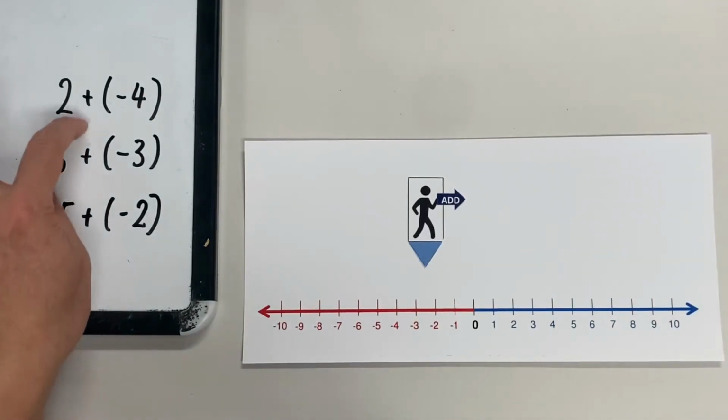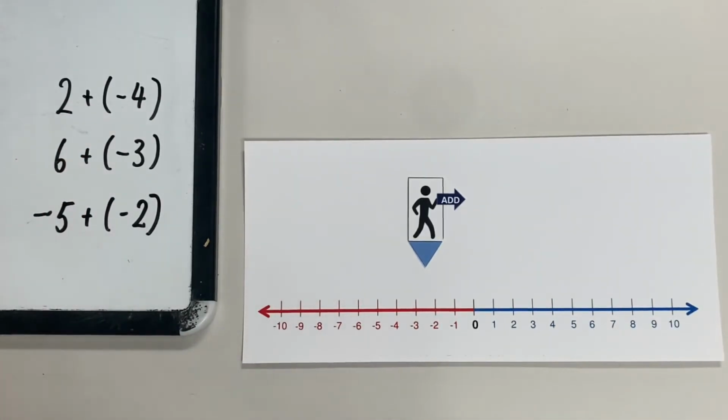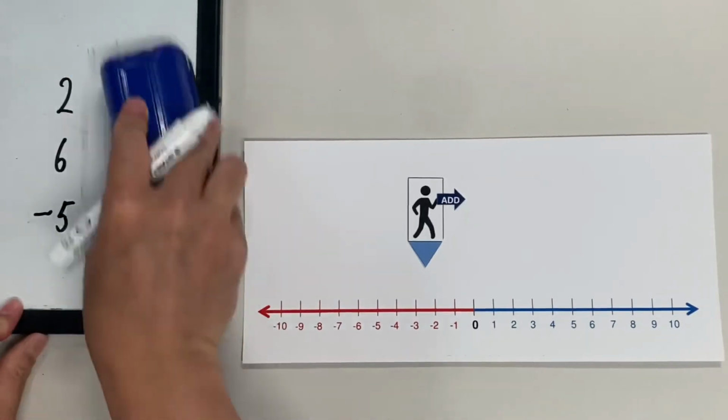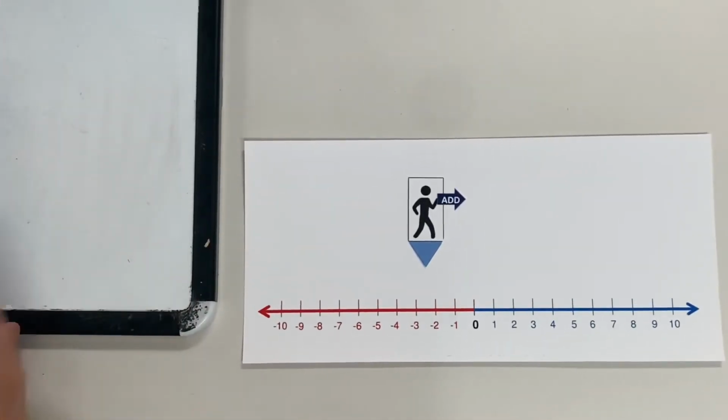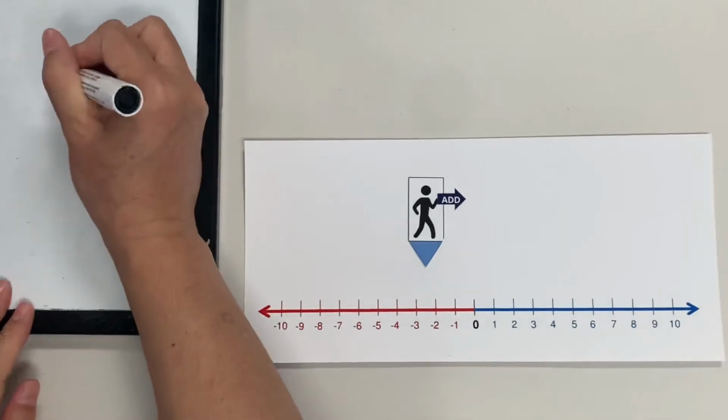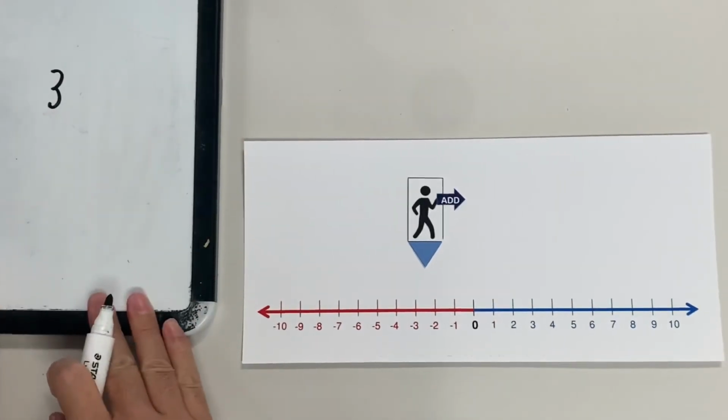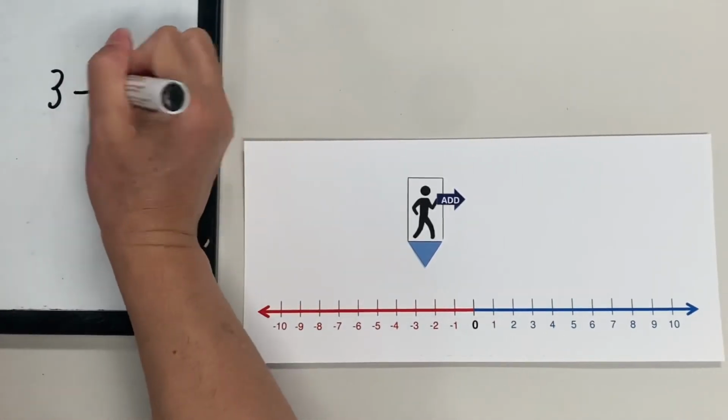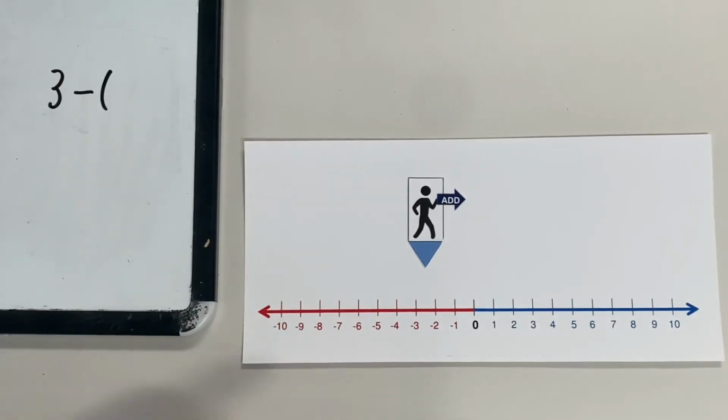Now let's practice subtracting this time. So, the question is like this. Let's start from a positive number. 3. Take away minus 4.